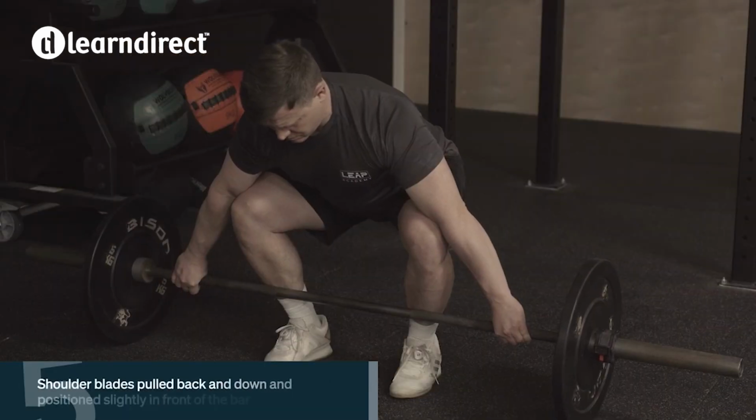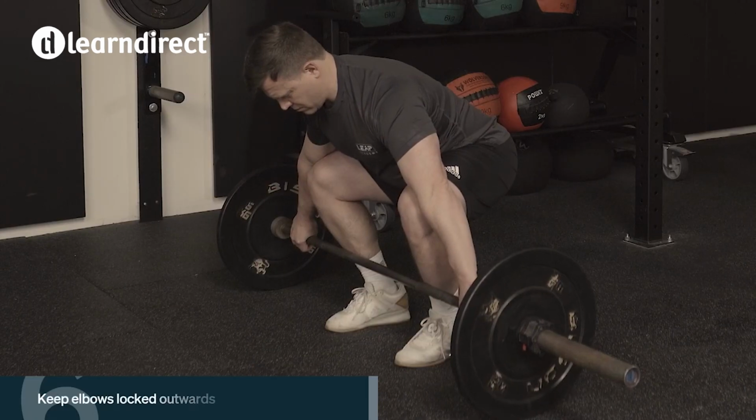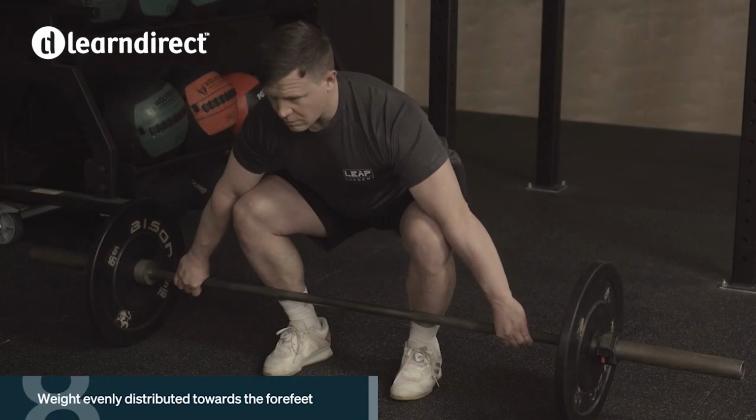Keep the shoulder blades pulled back and down and positioned slightly in front of the bar. Keep the elbows locked outwards. Keep the head forward with weight evenly distributed towards the forefoot.